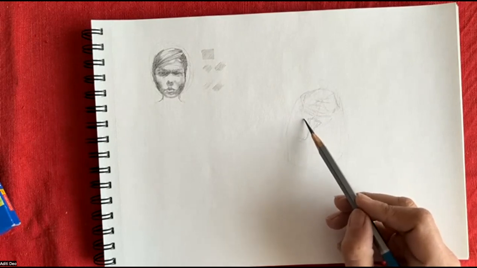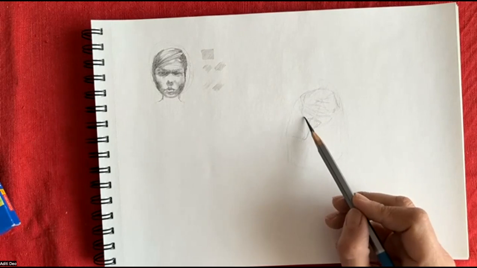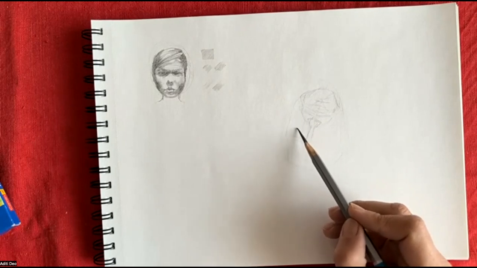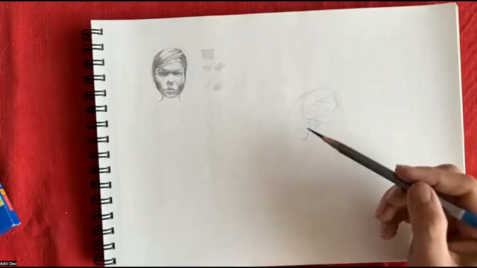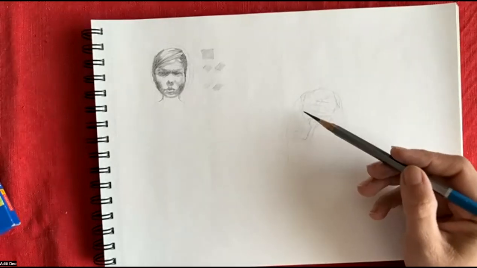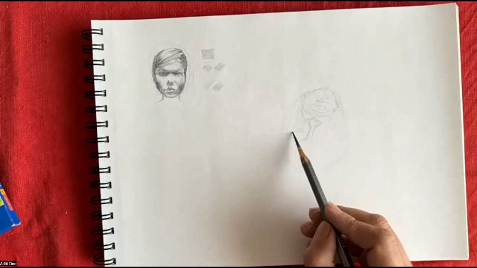So I measure from the laugh line, how high do I have to come or how low do I have to come to make the eye. And that's how I get my shapes. My distance is my proportion.